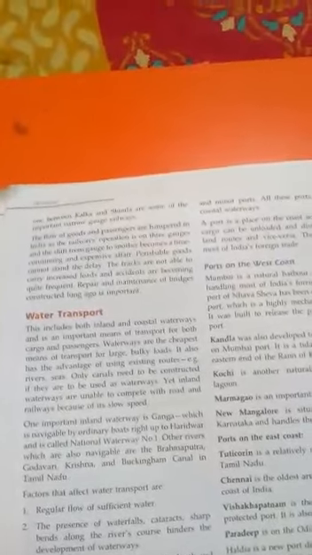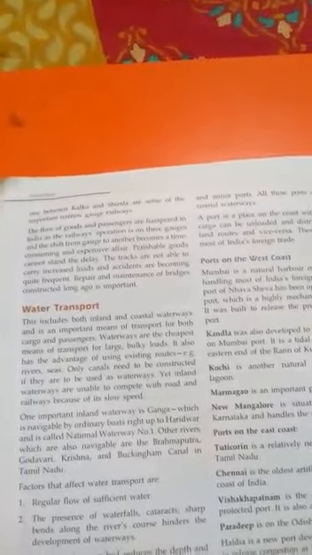It is an important means of transport for passengers and also cargo, and it is considered the cheapest means of transport for large and bulky loads. It also has the advantage of using existing routes like rivers, seas, etc. Only canals need to be constructed if they are not to be used as waterways.